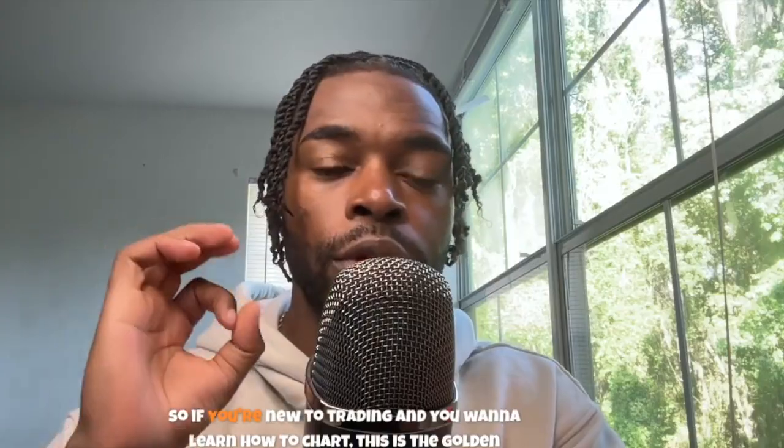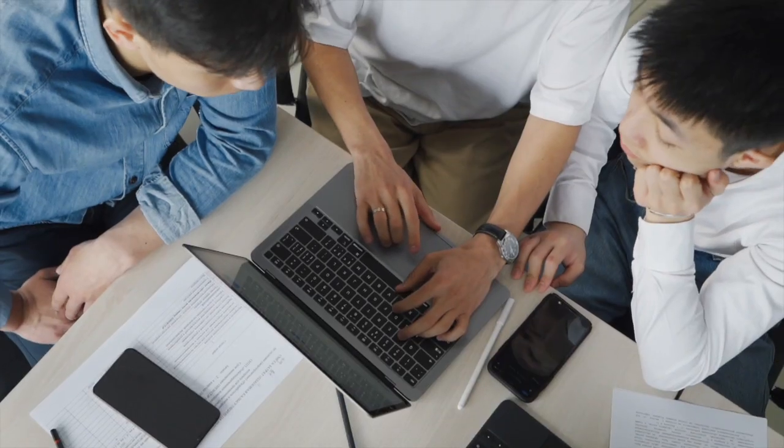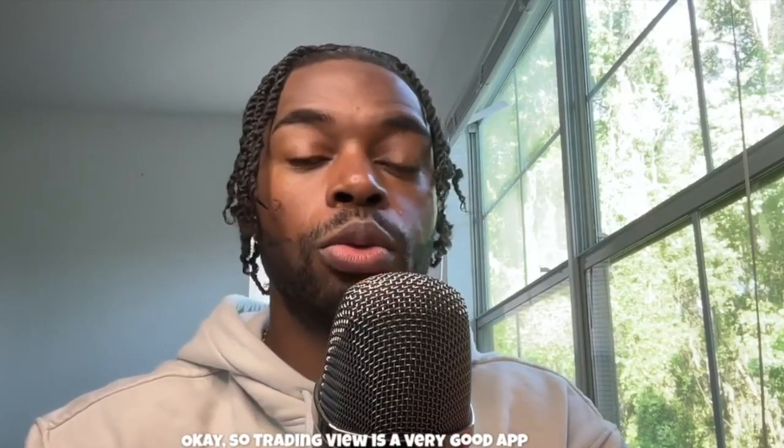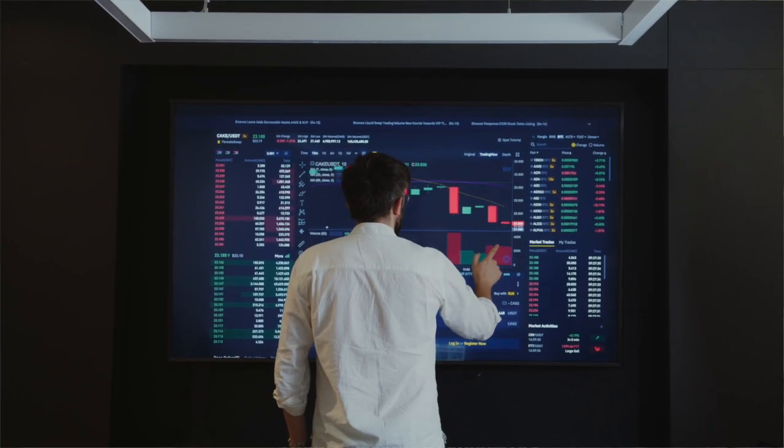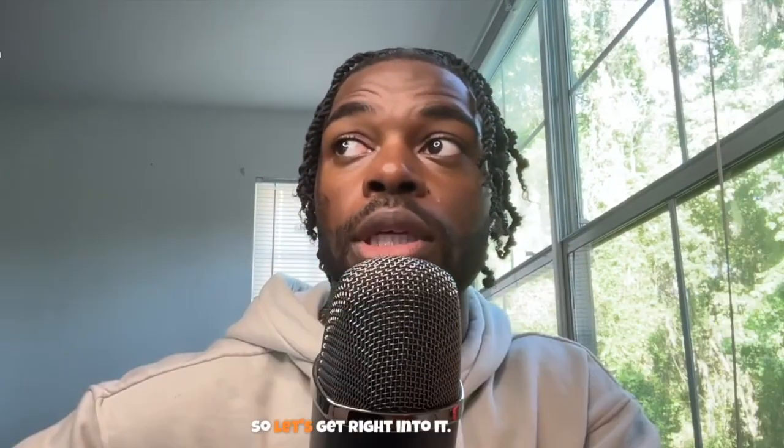And today I'm going to be teaching you exactly how to use Tradingview. So if you're new to trading and you want to learn how to chart, this is the golden formula. Tradingview is a very good app for charting and to visualize Japanese candlestick charts, Japanese candlestick bars, in order to get trading. So let's get right into it.